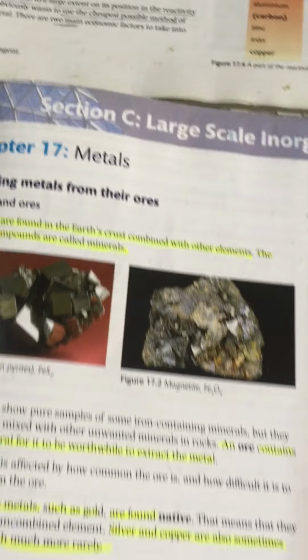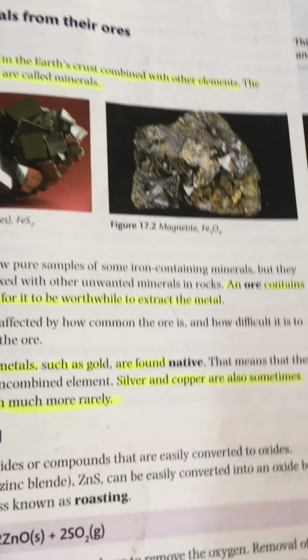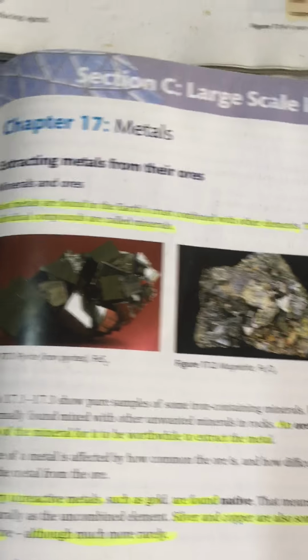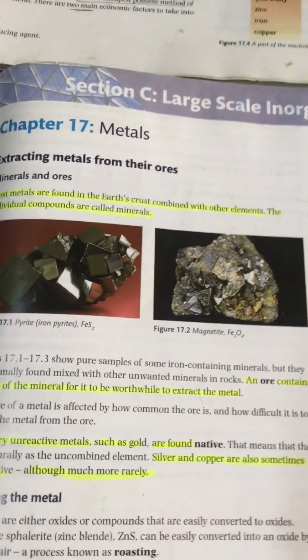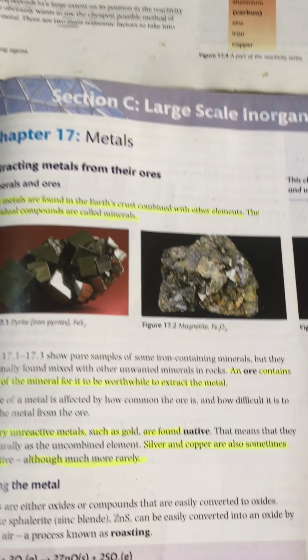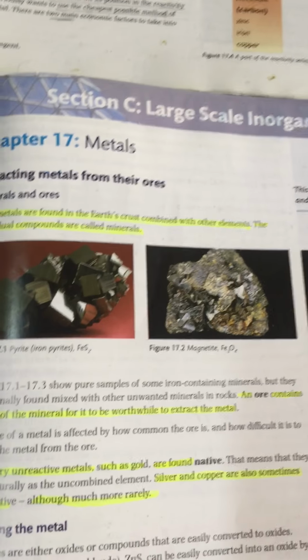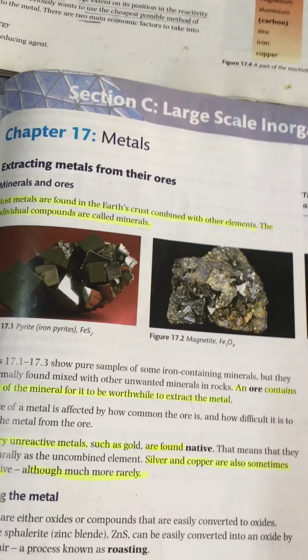In this chapter we talked about how we can extract some important metals like aluminium and iron. I said to you that most of the ores of metals are found in the earth in the form of oxides.